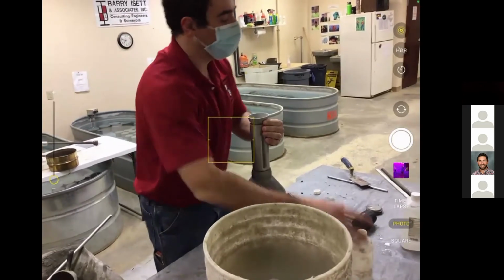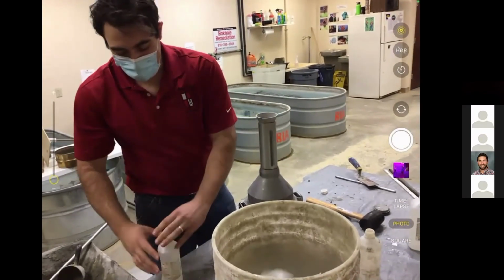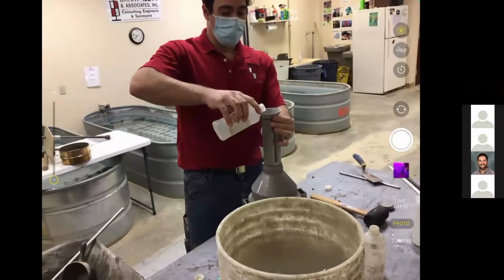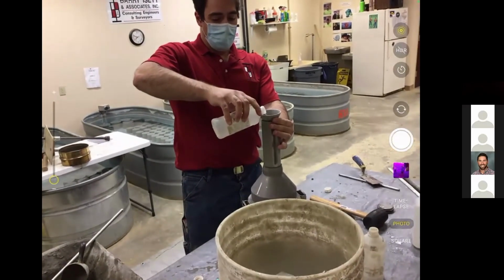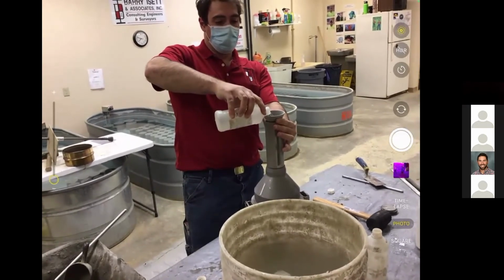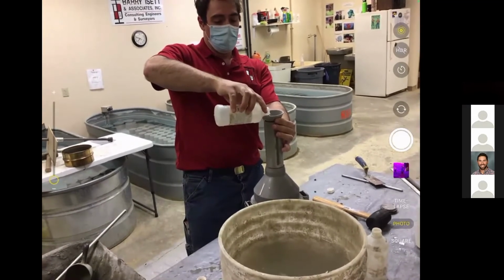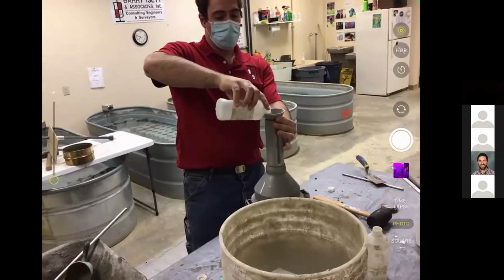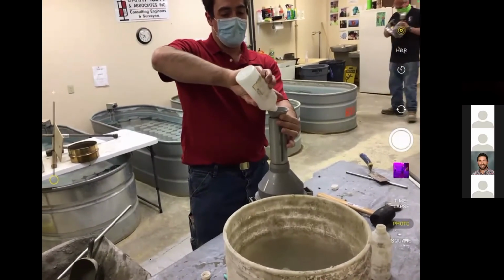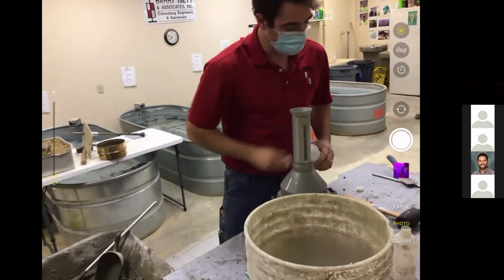And next we'll be adding our selected amount of alcohol. There's no defined volume of alcohol in the ASTM, but that may be specified by the concrete mix or by trial and error through the project. It's important to know the volume of alcohol that you do put in, because there are associated alcohol correction factors which we'll be using at the end of the test.